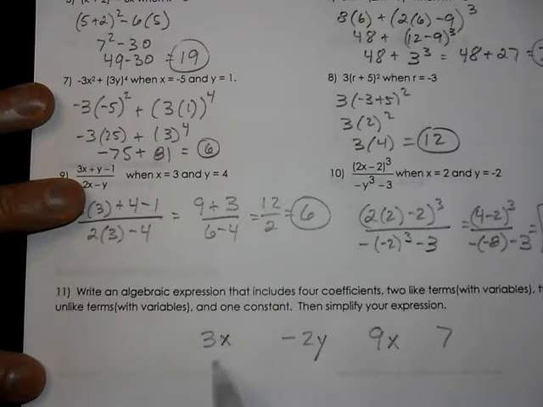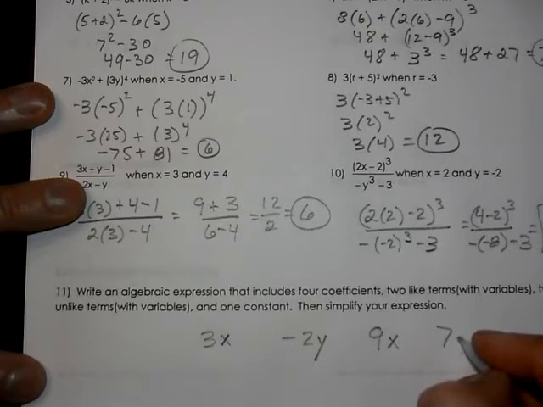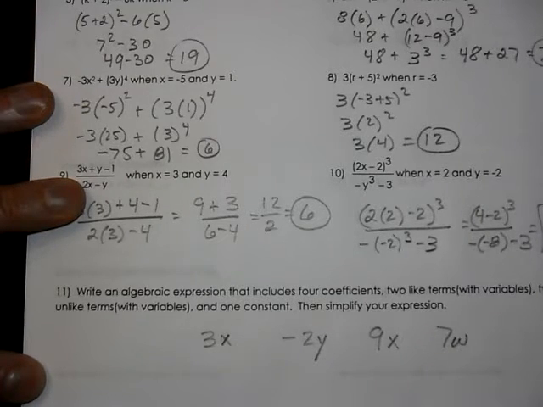You could say that those two are different. Anyway, we'll call this one w. Those would be 2 more terms with unlike. And then you're going to have 1 with a constant.